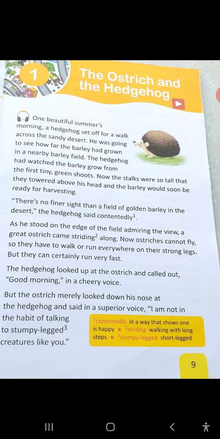Next line. There's no finer sight than a field of golden barley in the desert, the hedgehog said contentedly. Okay, so contentedly means when someone shows happiness, satisfaction. So why is the hedgehog saying that there is no finer sight than a field of golden barley in the desert?